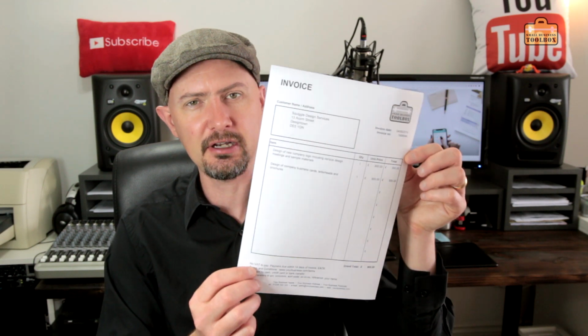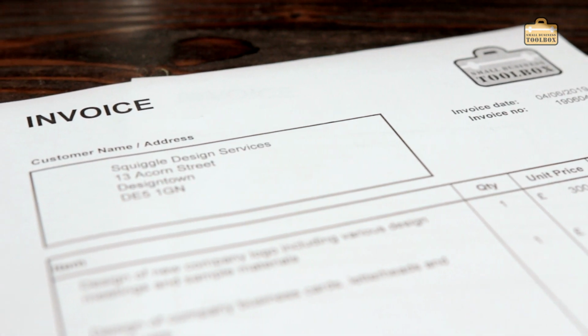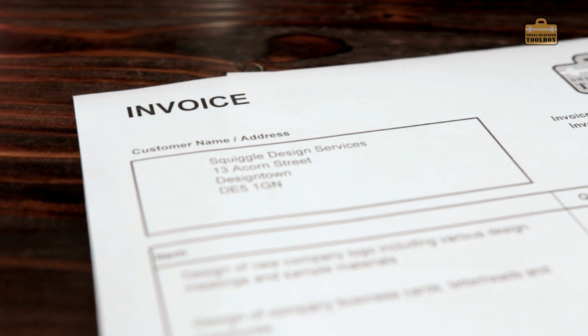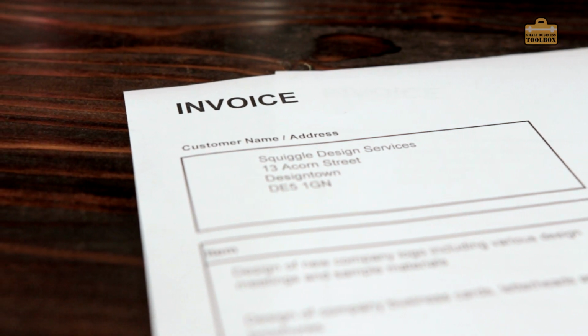So, an invoice. This is kind of what an invoice looks like. You can print one out and send it to your customers through the post, or you can send them as a PDF electronically, or however you want to do it. There's lots of different ways of sending invoices to people.